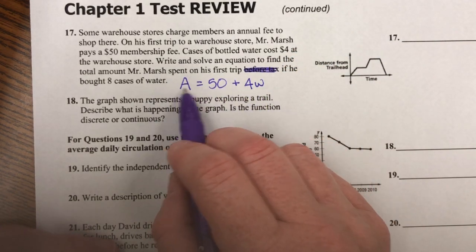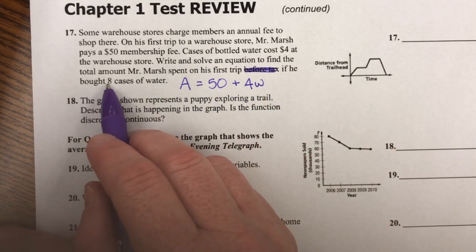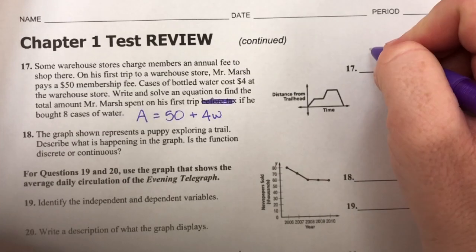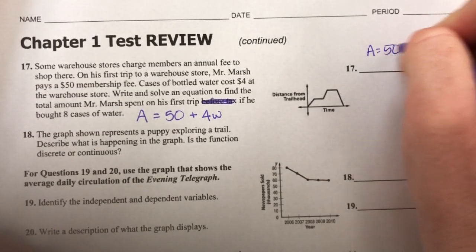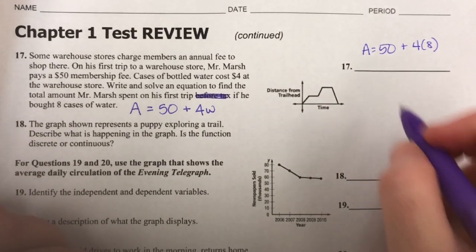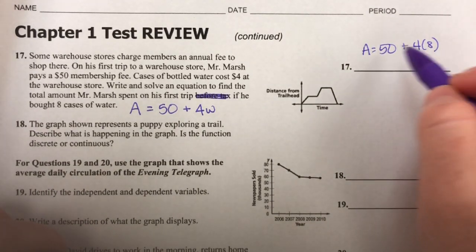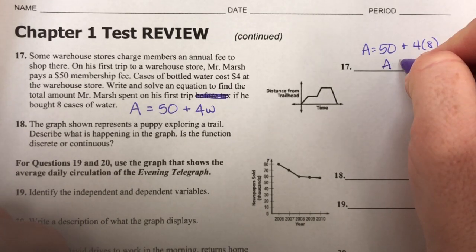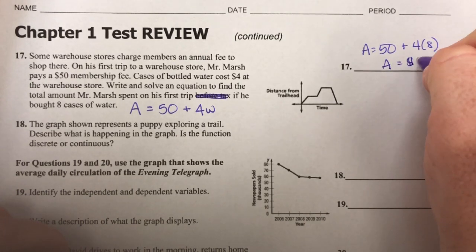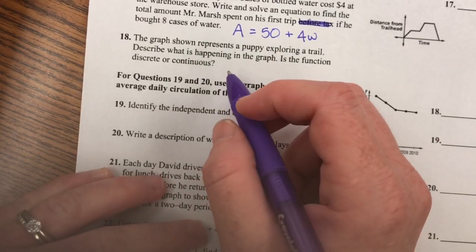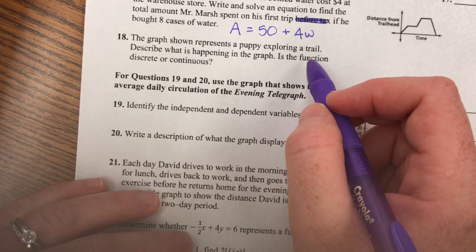And then it says to solve it if he buys 8 cases of water, right? So if we put in 8 here, if I did A equals 50 plus 4 times 8, what would my answer be? 4 times 8 is 32. 50 and 32 is 82. So $82.